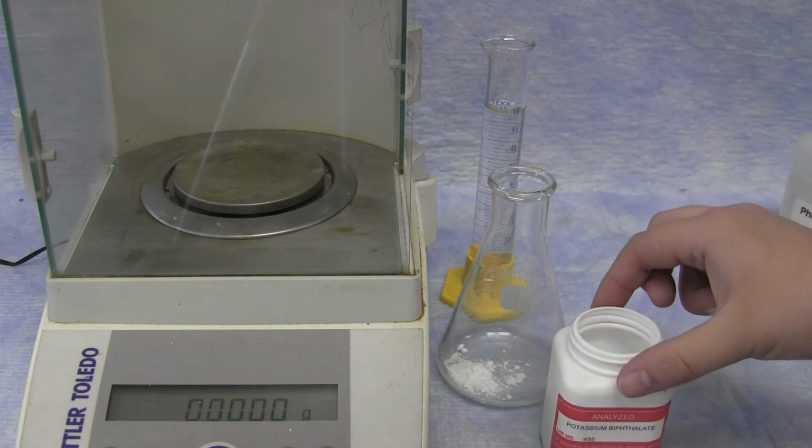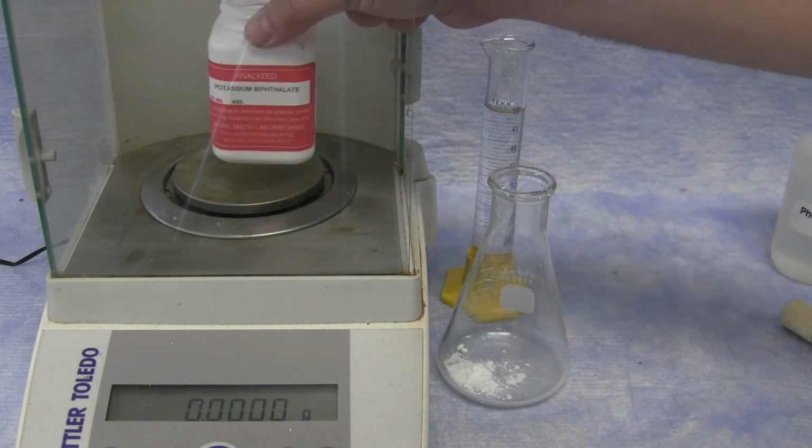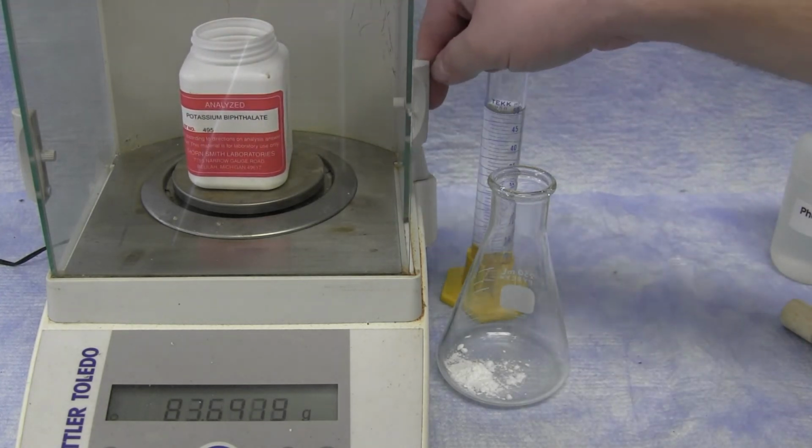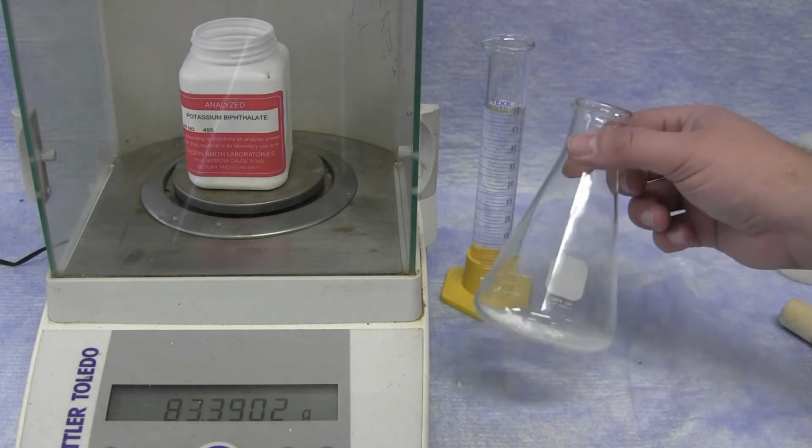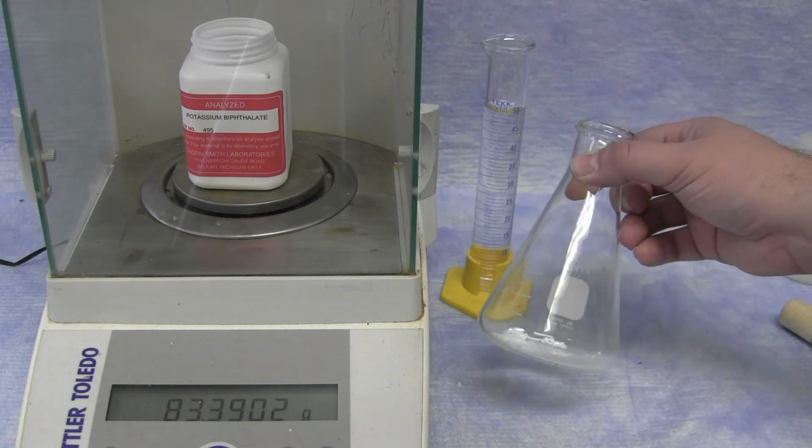The amount of material added should be between approximately 1/2 and 1 gram. You can then weigh the entire container again. The difference between the first and second weighings of the container is the mass of powder that was added to the flask.